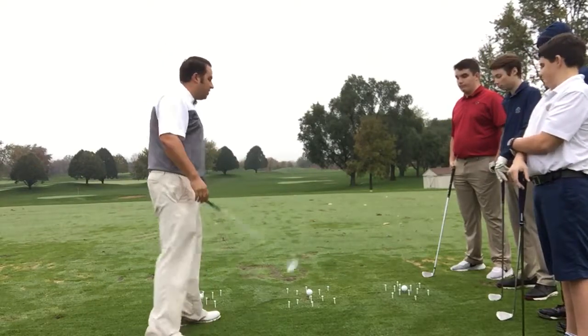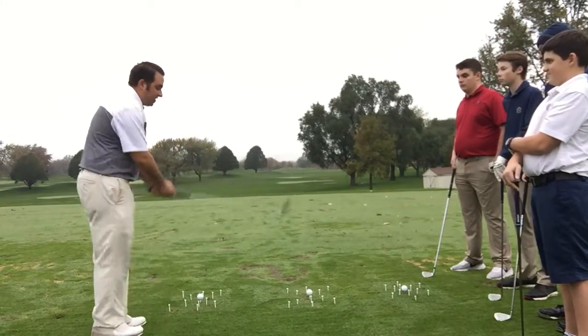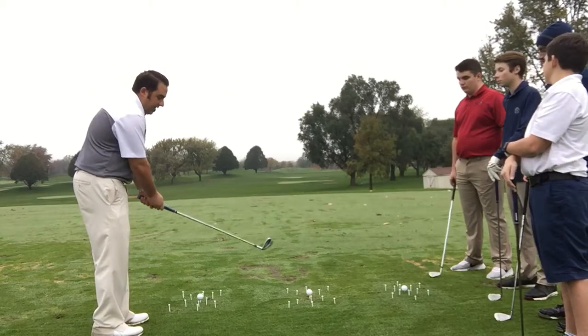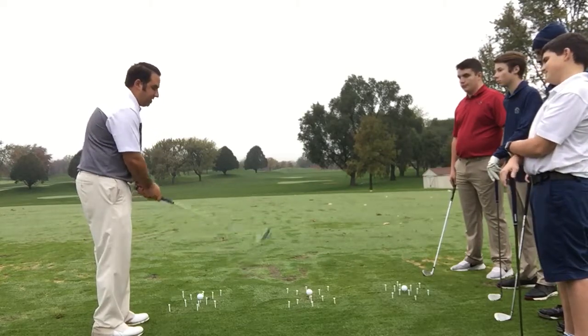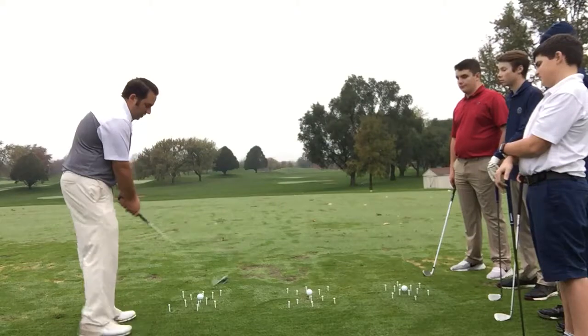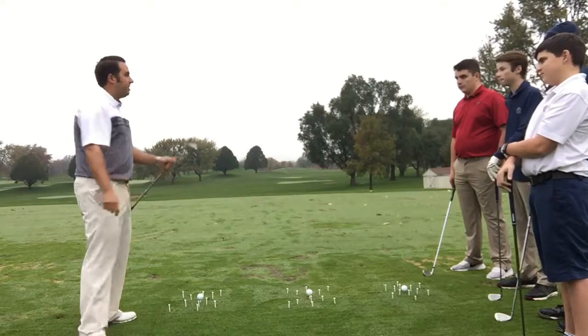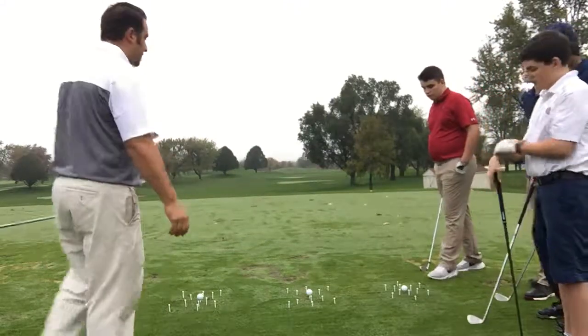All right, what we're gonna do is we're gonna hit some shots. We're actually gonna hit some shots with the square club face, and we're gonna alter our club path a little bit and see which way the ball goes, and then we'll do some with a closed club face and an open club face, and we'll see how you guys do.